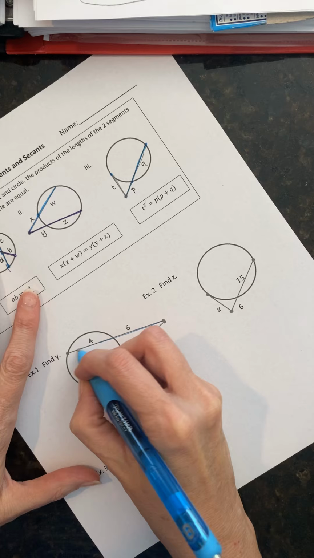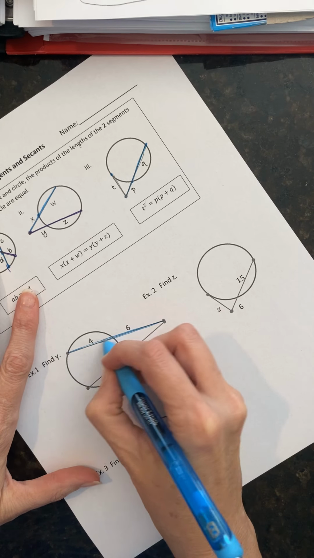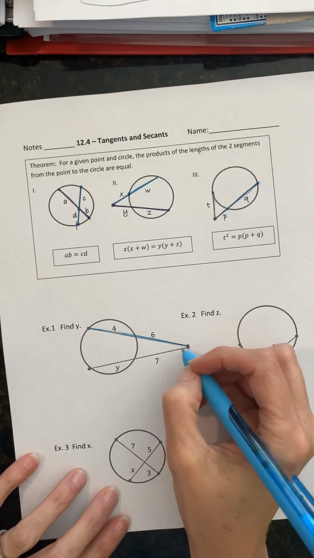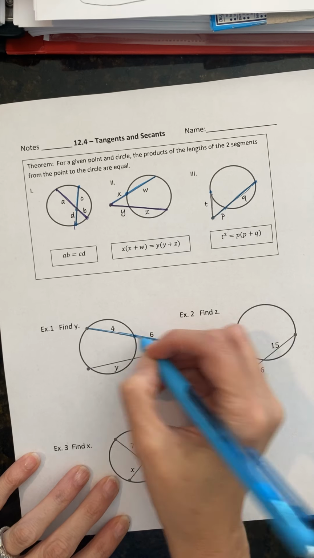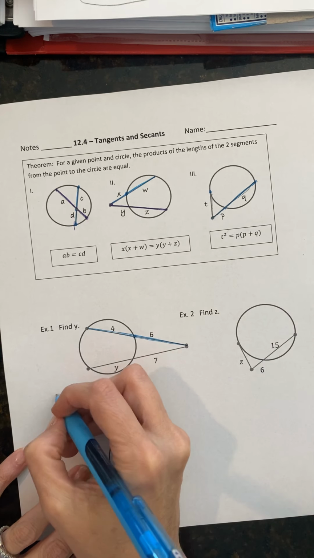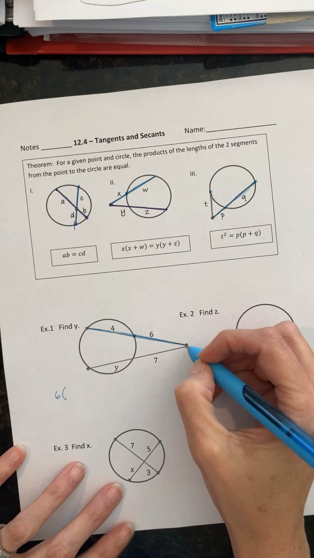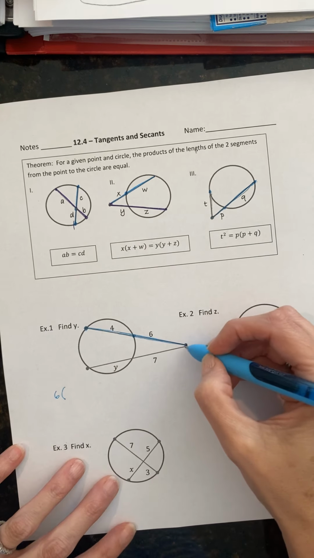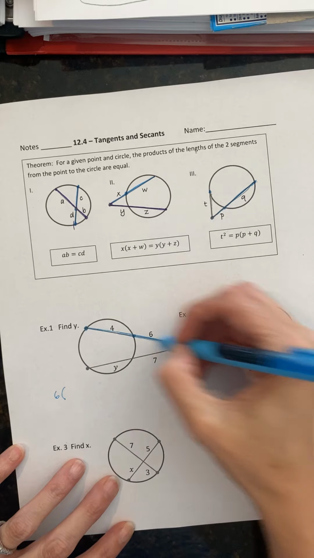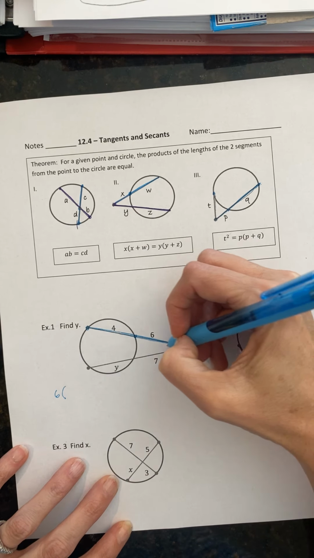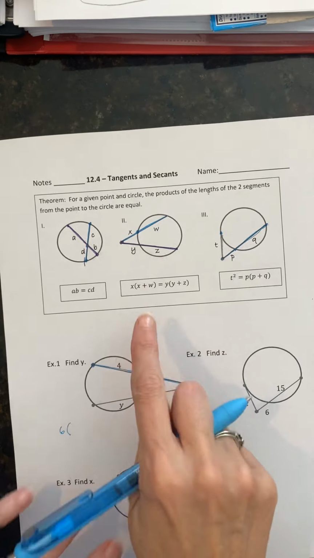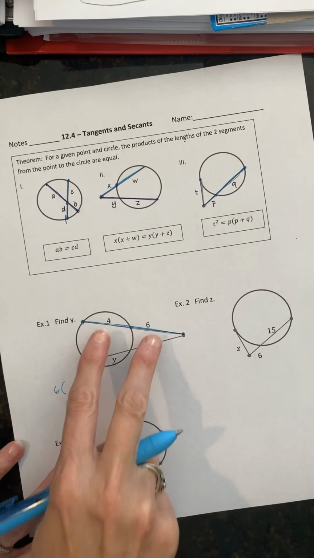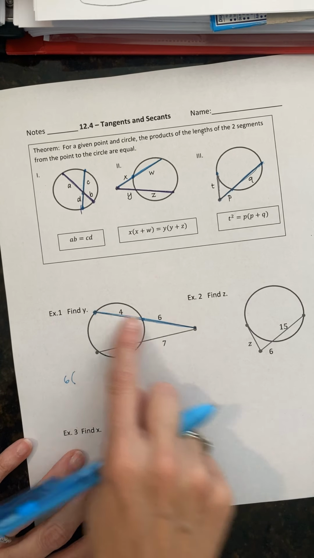On this segment, there are two distances from the point to the circle. From the point to the circle, one distance is 6. And the other distance from that point to that circle is 10, because it's that whole way. They wrote it as x plus w, but we know the numbers. So that whole distance is 10.